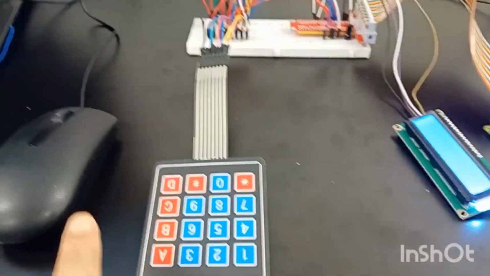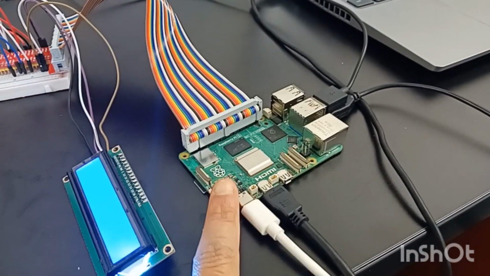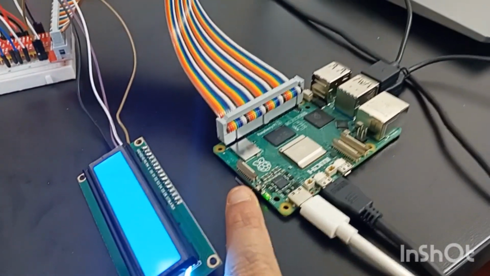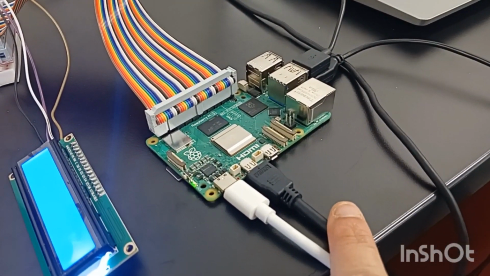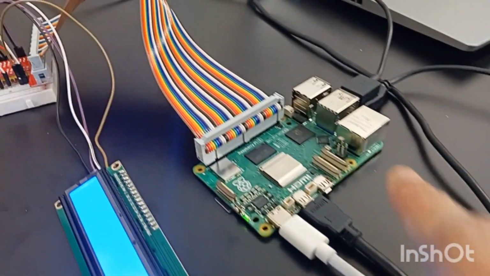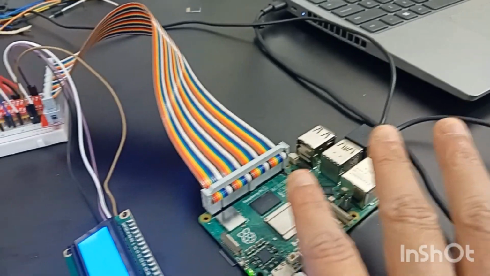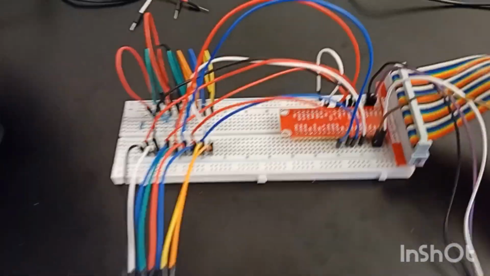You can see here the keypad, the LCD display, the motherboard. We can see the Raspberry Pi board here, the SD card, power cable, and then you can see the HDMI cable, and this is the 40-pin cable. And these are the connections you can see, and you see the circuit here.